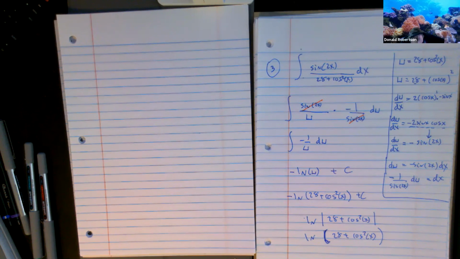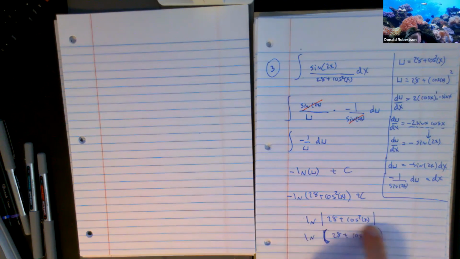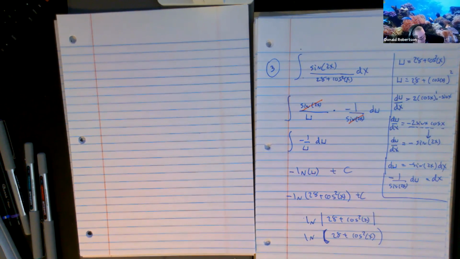So here is my answer to that question. If the thing inside the log is guaranteed to be positive, you do not need absolute values around it. The reason you need absolute values around some, but not all, is that in some situations, this expression might be negative sometimes. And the absolute value is just to cover it.